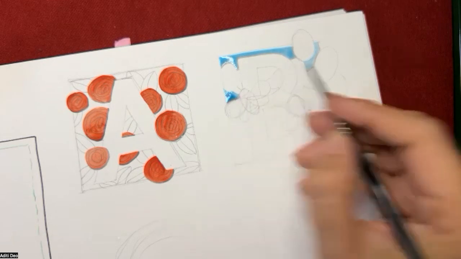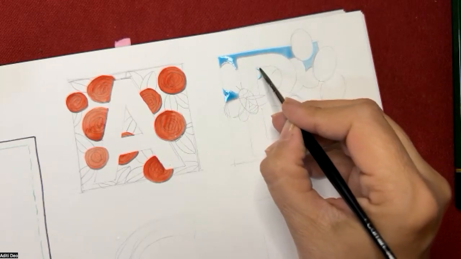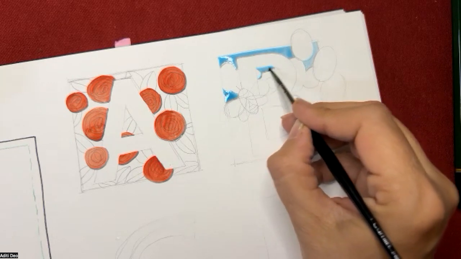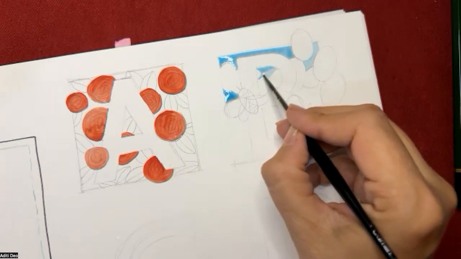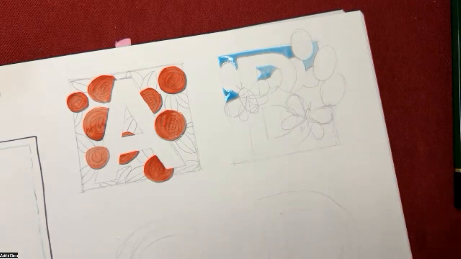Sometimes if you have a dark color coming on top, then you can paint the whole thing. But this time I'm not going to have a dark color.